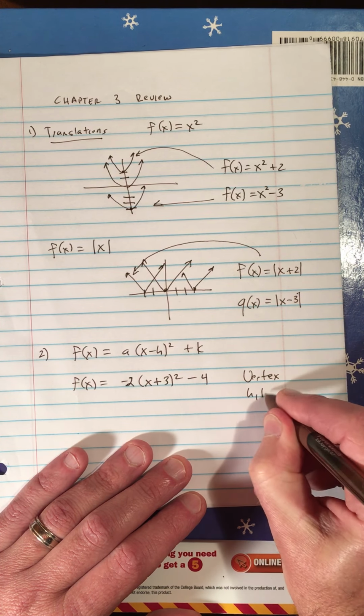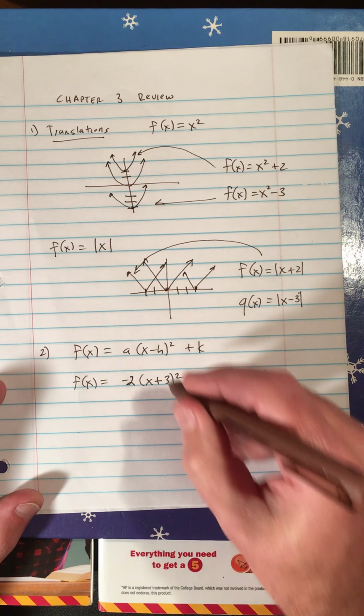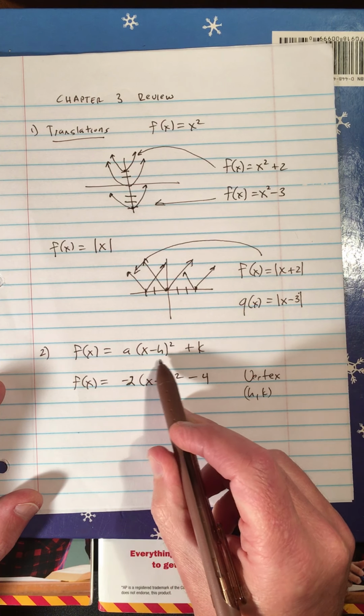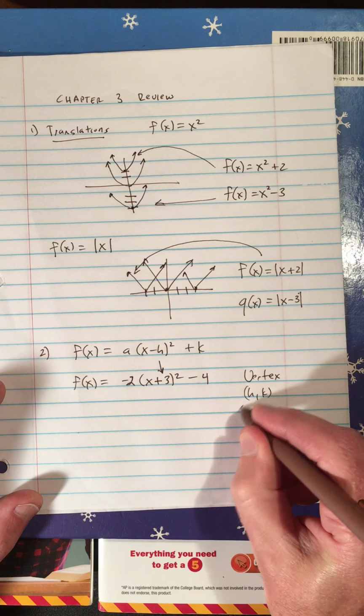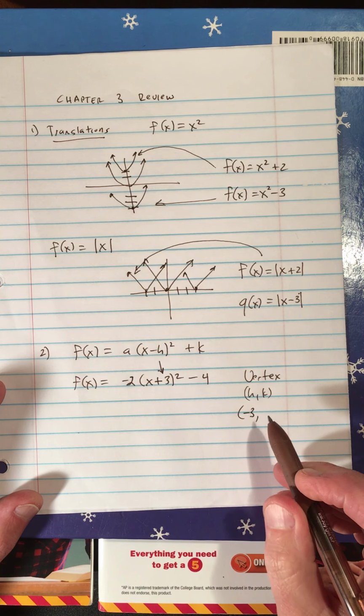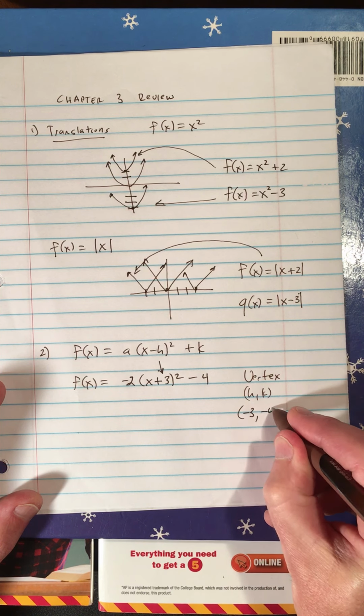The vertex is at h comma k. So you say, what's h? Well, negative h is positive 3, so positive h must be negative 3. And positive k is negative 4, so k is negative 4.